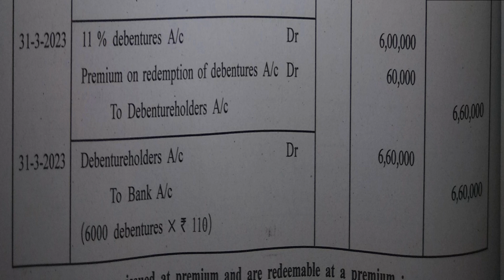You might be thinking, ma'am, why not 95? No. Debenture was of rupees 100. But the company gave an option to the debenture holders to purchase it at rupees 95. Yes? So liability is of rupees 100 itself. And also there is a liability of premium on redemption of debentures account 60,000, which has been debited because it is to be paid. Now 6 lakh plus 60,000.